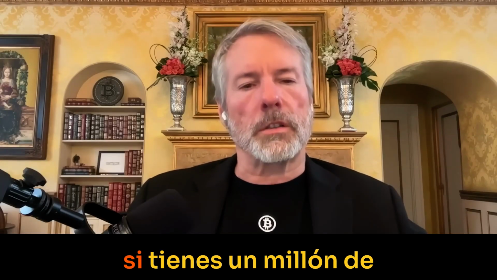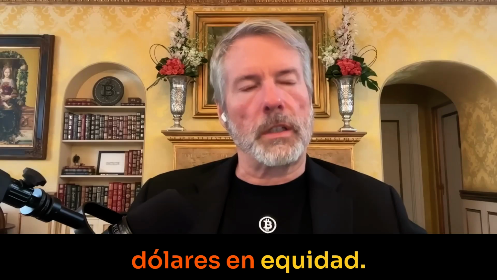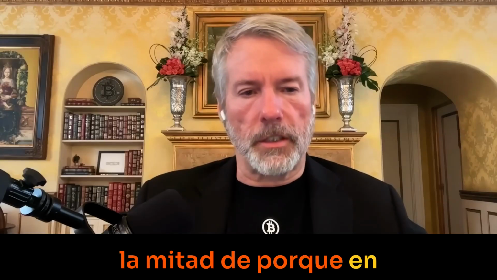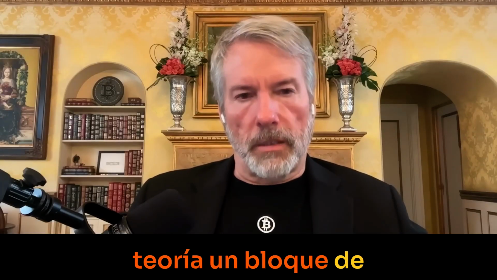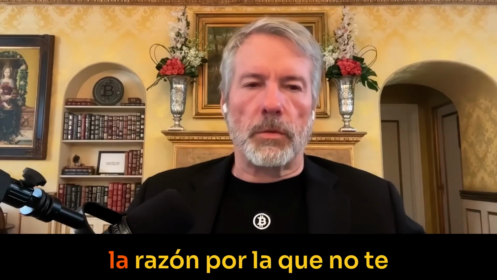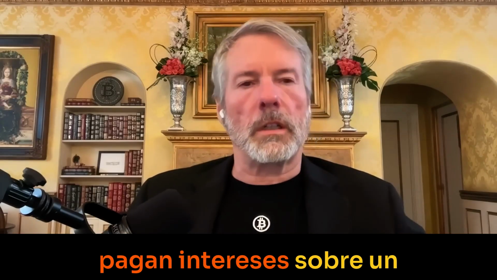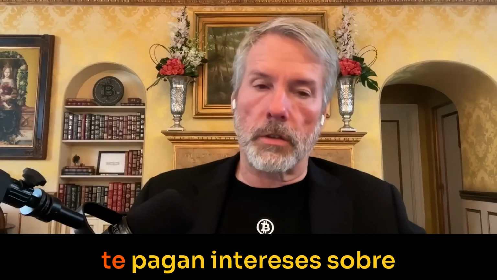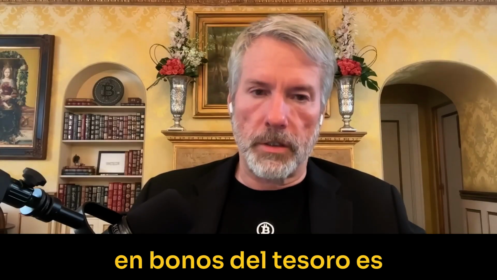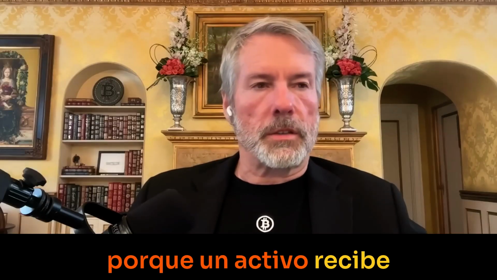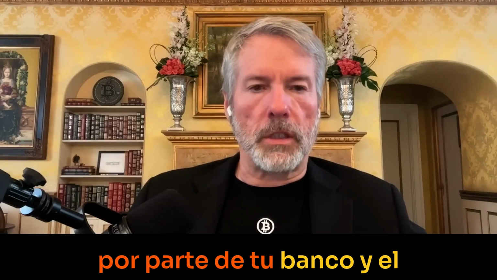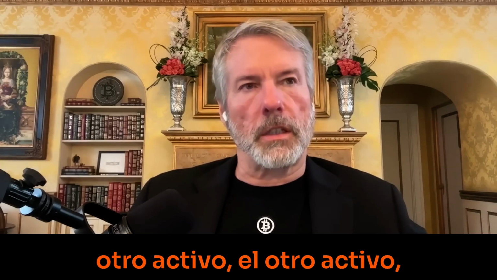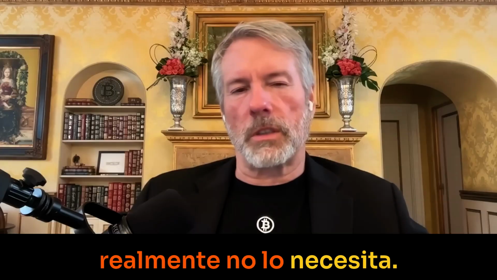Like if you have $1 million of equity, why can't you get paid SOFR on the $1 million by someone, or half of SOFR? Because in theory, a bank might very well post that block of asset and charge the SOFR rate and split that interest with you. And the reason that you don't get paid interest on $1 million of equity, but you do get paid interest on $1 million of treasuries, is because one asset gets superior treatment by your bank, and the other asset, the bank feels like it doesn't really need to.